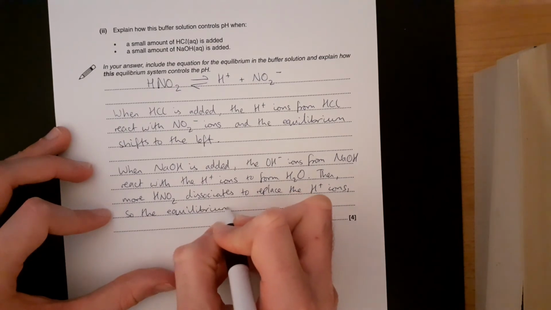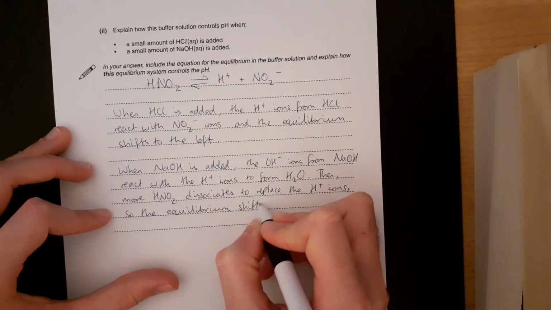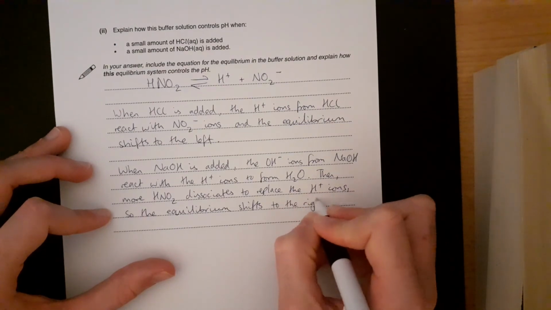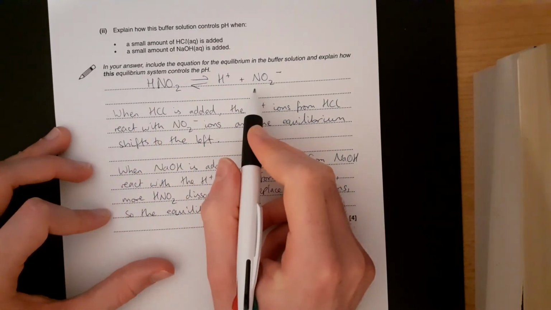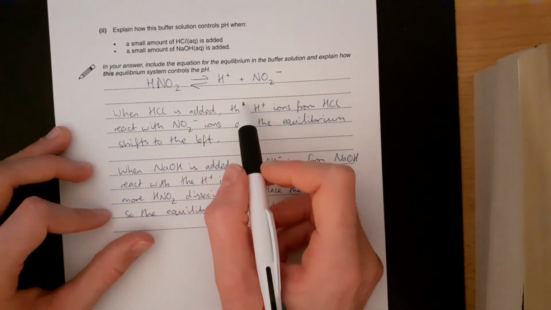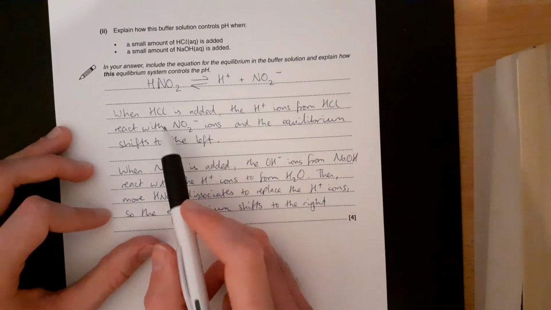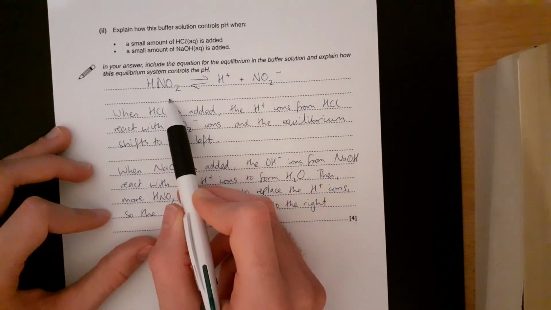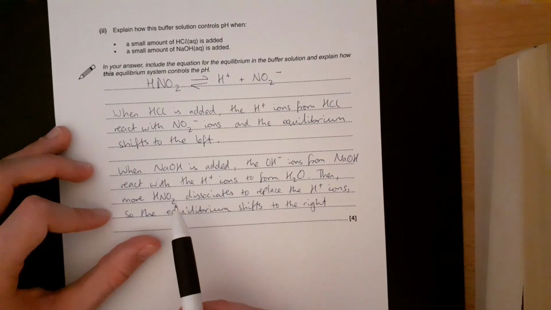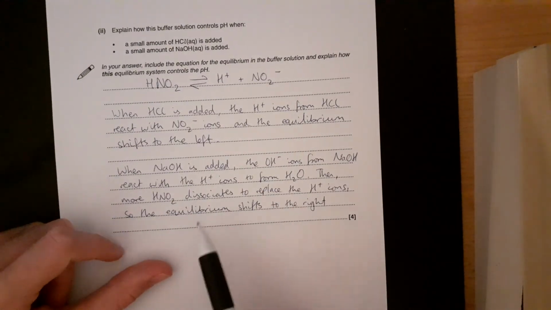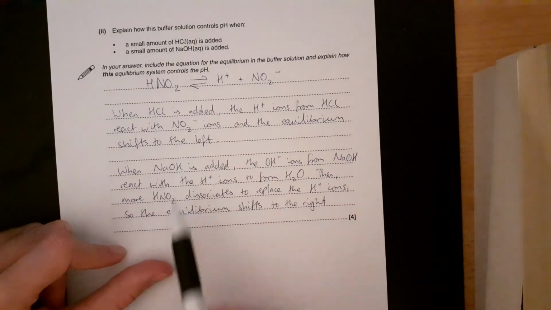And this is a really nice question because it's consistent, it's always the same. As long as you write your equilibrium out this way round with the acid dissociating, which is the sensible way to write it, then it's always going to be that when you add acid, it shifts the equilibrium to the left, and when you add alkali, it shifts the equilibrium to the right. So this is a nice formulaic question where whenever you get this question, you're going to approach it in the same way.